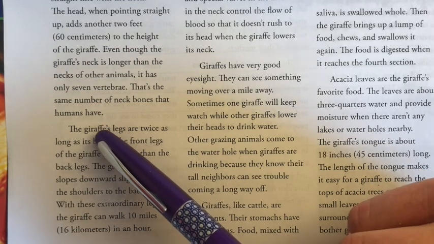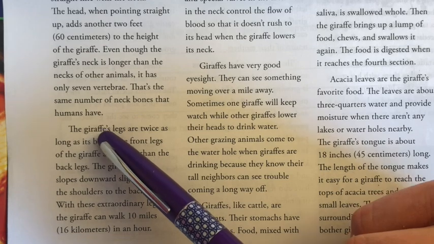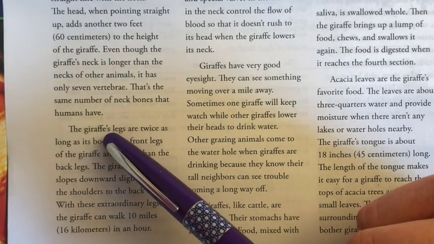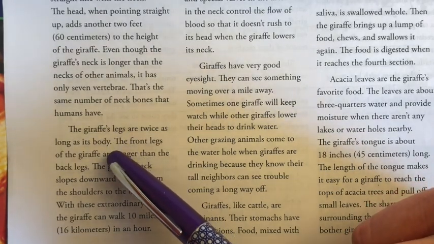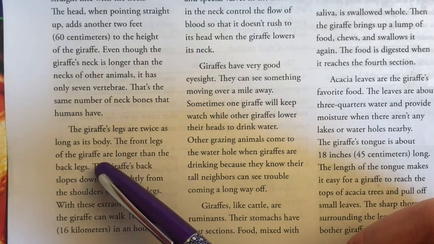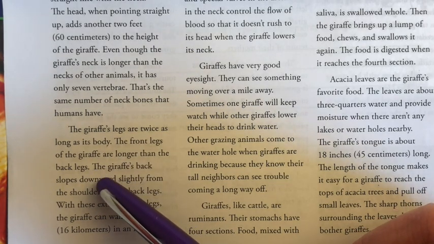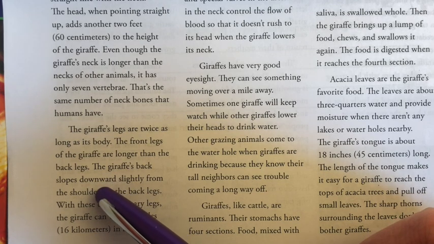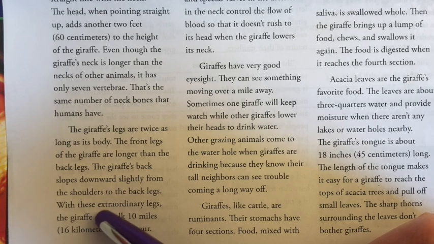You have the same number of bones as a giraffe does. I'm guessing theirs are just a lot bigger. The giraffe's legs are twice as long as its body. The front legs of the giraffe are longer than the back legs. The giraffe's back slopes downward slightly from the shoulders to the back of the legs.